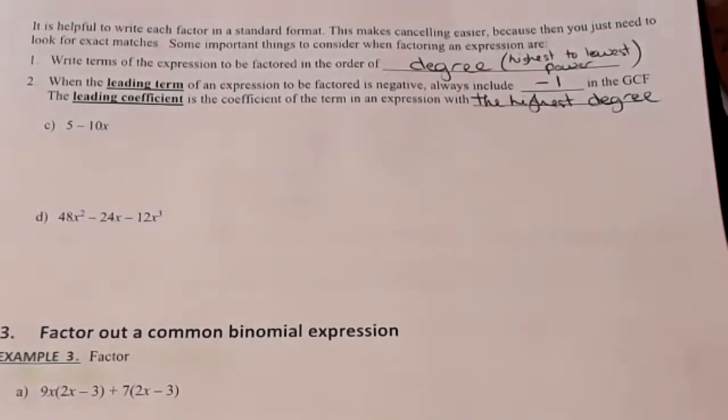And James, are you okay? Do you have a question, or is that just from the previous problem? I'm good. Oh, beautiful. Okay, perfect.